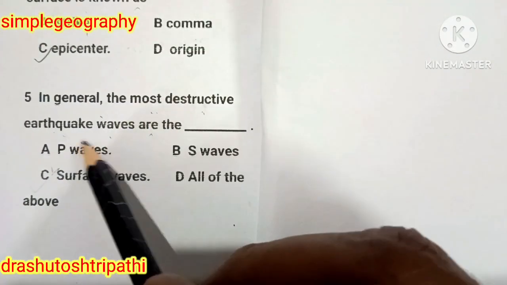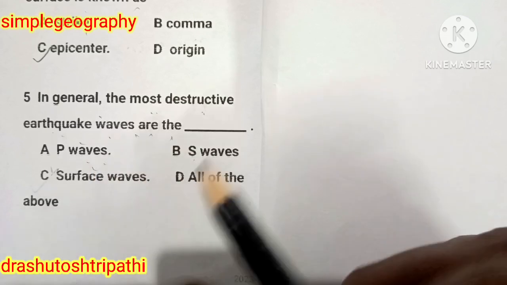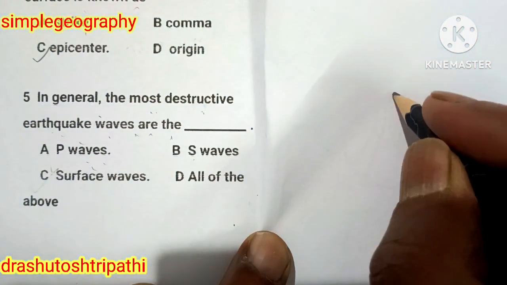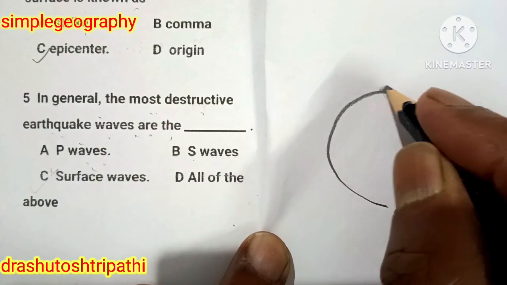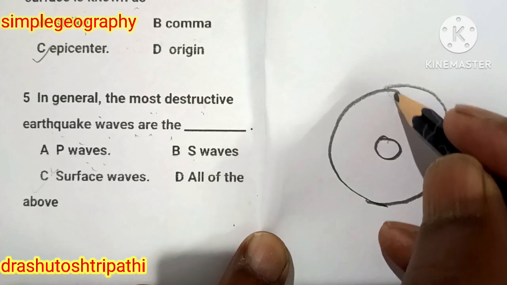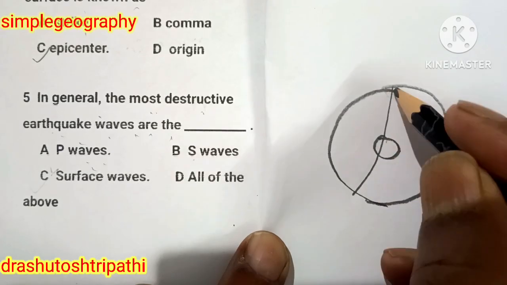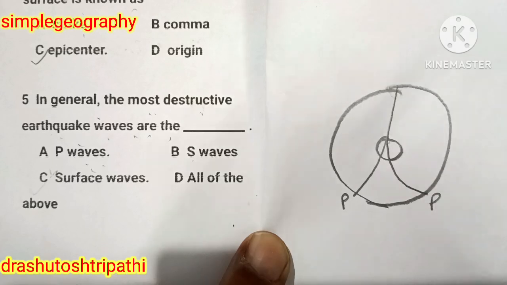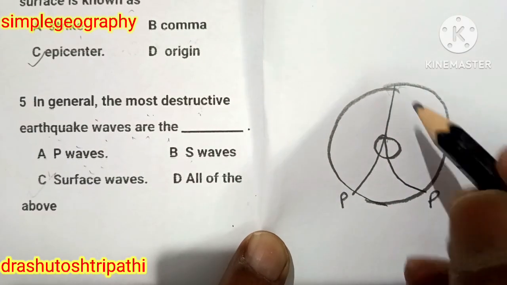Now, the more destructive earthquake waves are: P wave, S wave, surface wave, or all the waves. First, you have to remember what these are. These are the three waves which originate at the time of the earthquake. P is the first wave which originates at the time of the earthquake. That's why it is known as the primary. Its speed is the maximum, but its intensity is low because it runs in the inner part of the earth.